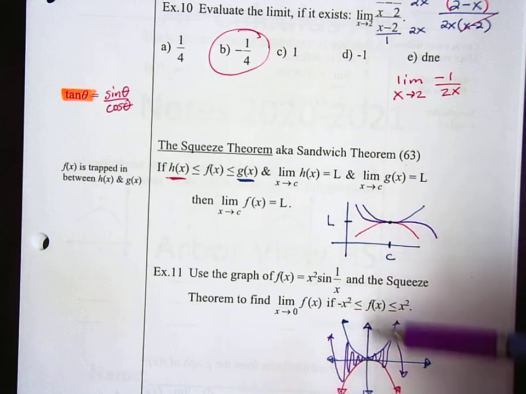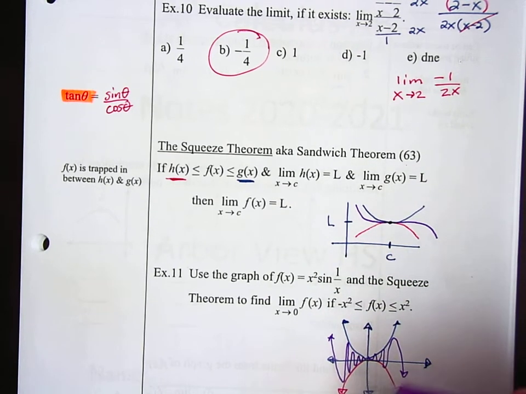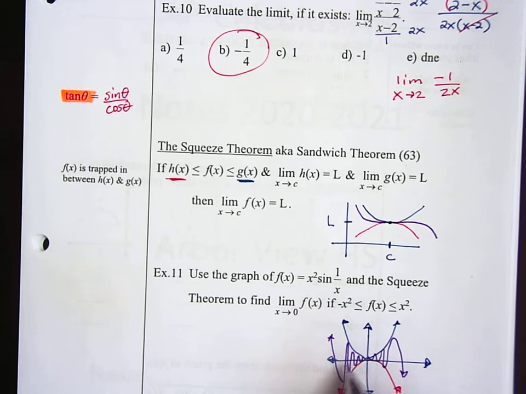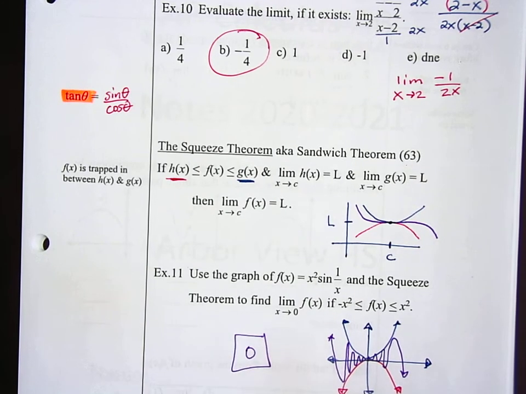From the graphs, if we graph these three things, this is what's happening. And since this is what's happening, the limit of the purple function at 0 must be 0, because the limit of x squared at 0 is 0 and the limit of negative x squared at 0 is 0. So it has to be 0. It has to be squeezed in between those things.